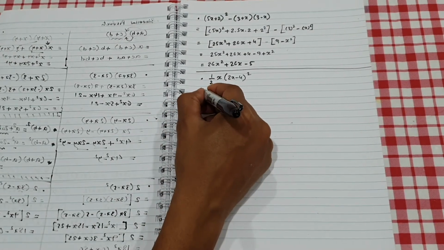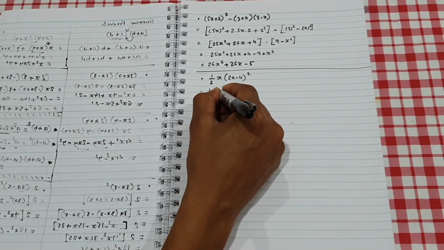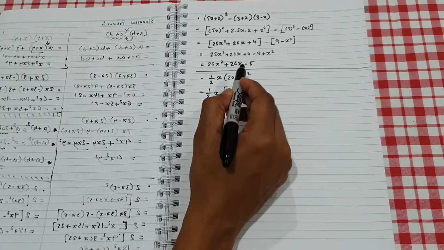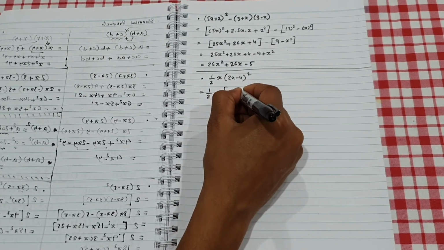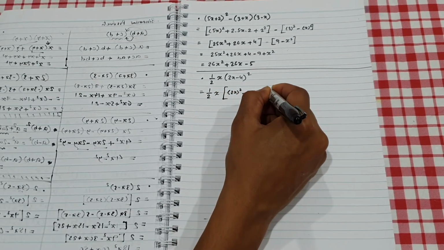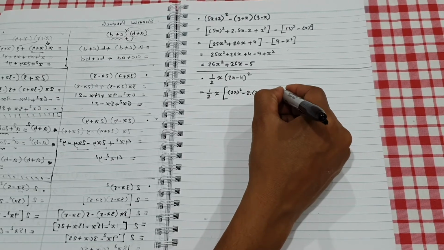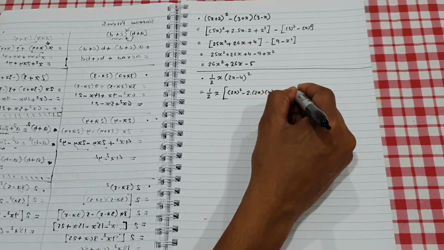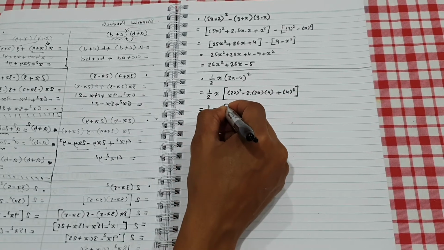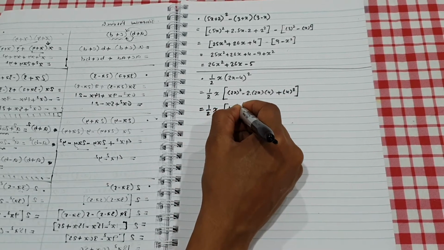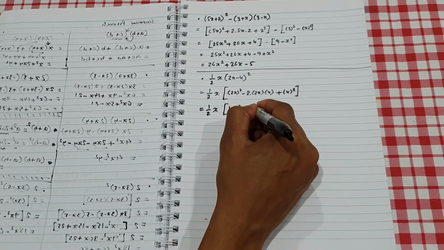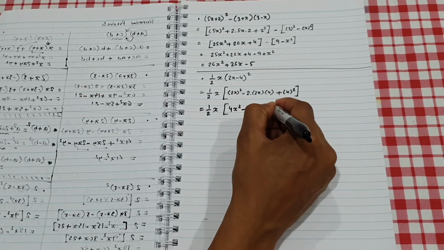So we'll try solving this. This is outside the bracket, we'll keep it outside the bracket. This is a minus b whole squared. So a squared minus 2ab plus b squared. Four x squared minus 16x plus 16.